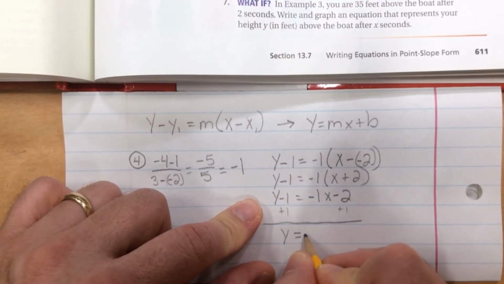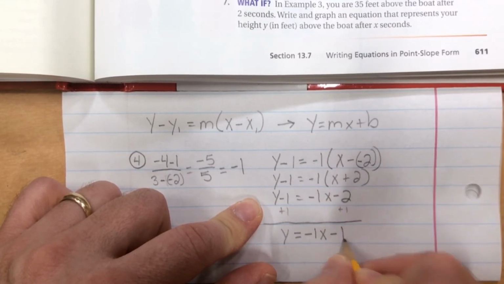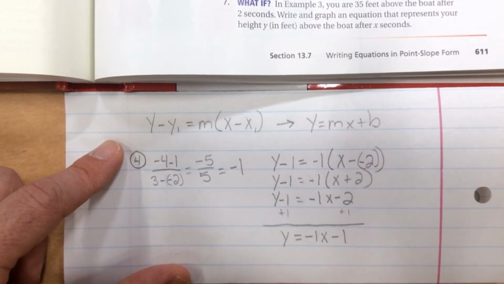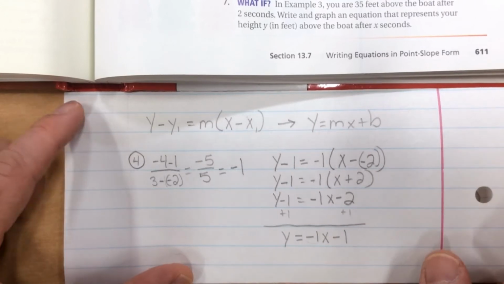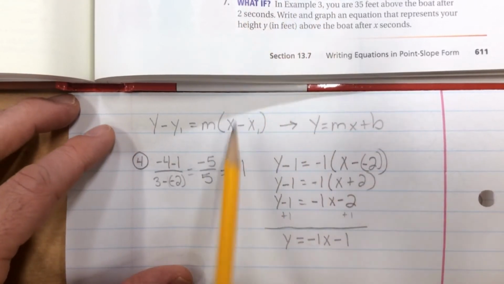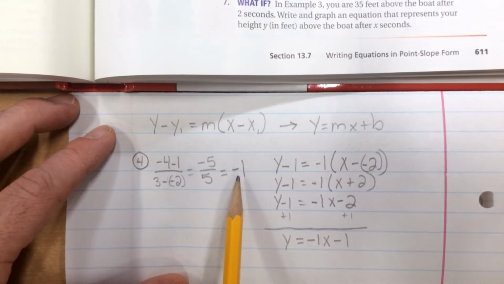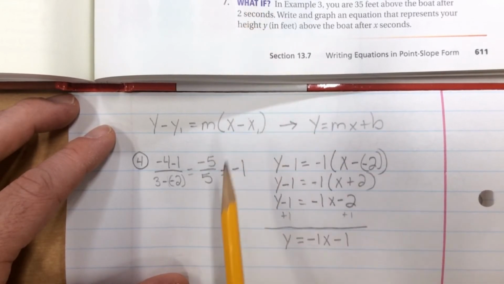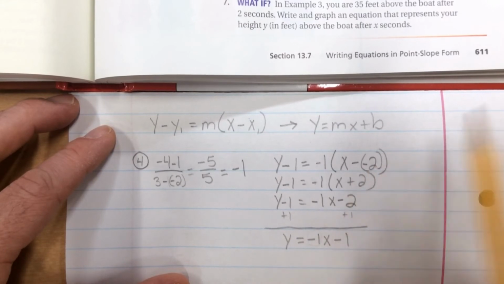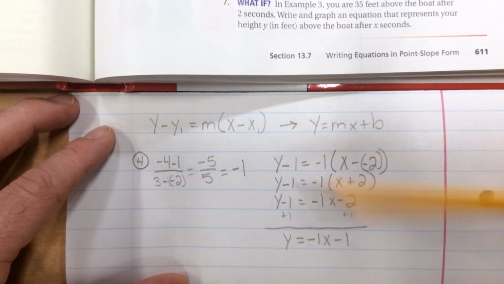Y equals -1 x minus 1. Okay, or we could just put negative x, but I kind of like to show the slope in there with a 1. So here's what we did. We took these 2 points, we first found the slope, right here. Then we could take one of the points and the slope and put it into point-slope form. And then we can turn point-slope form into slope-intercept form by just solving for y.